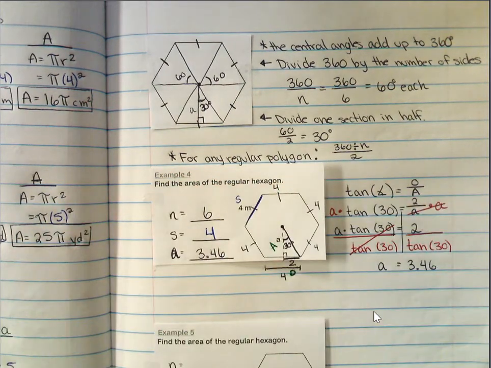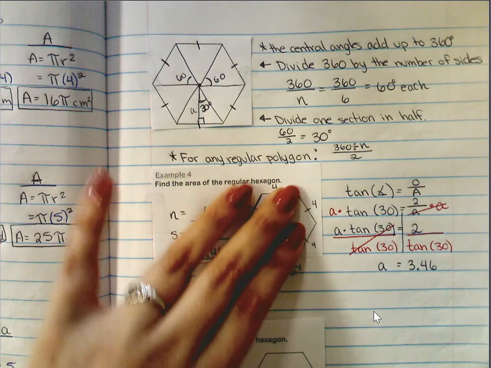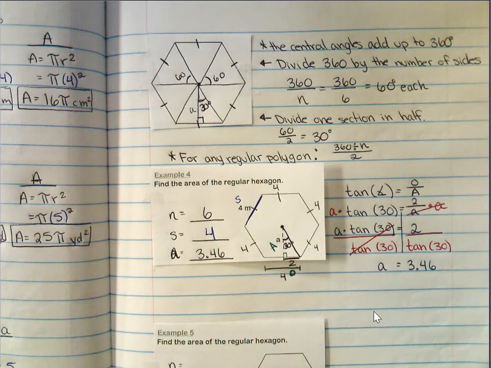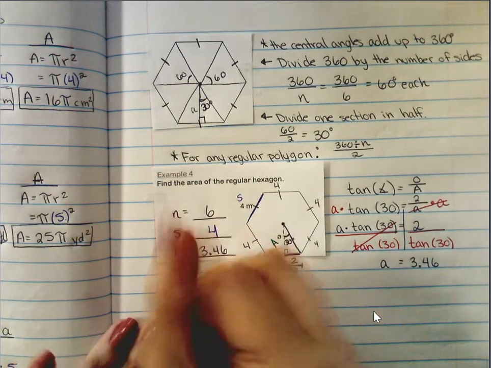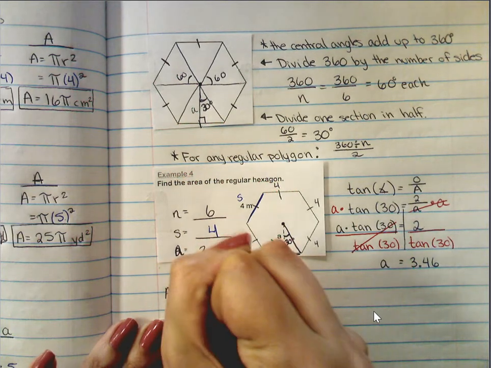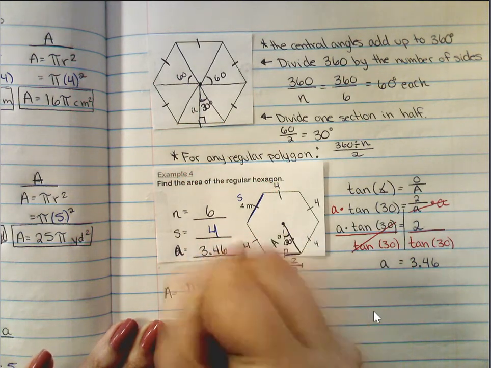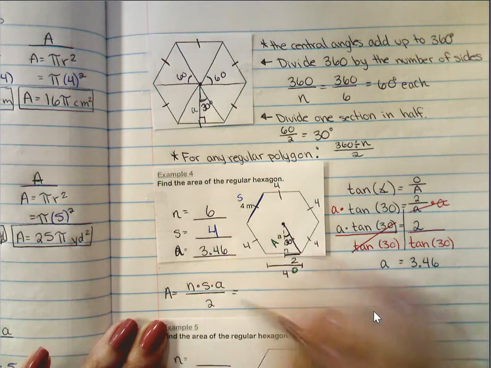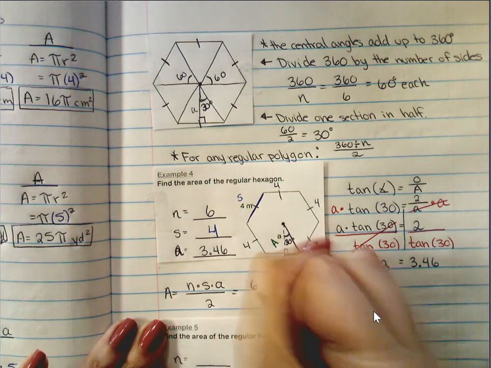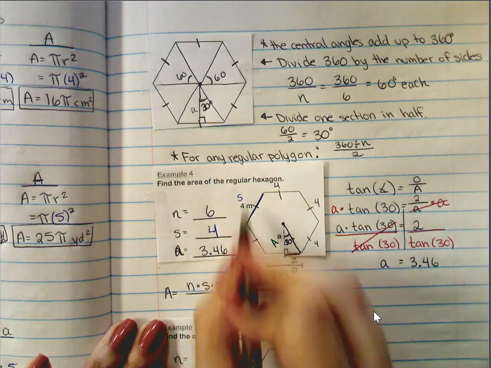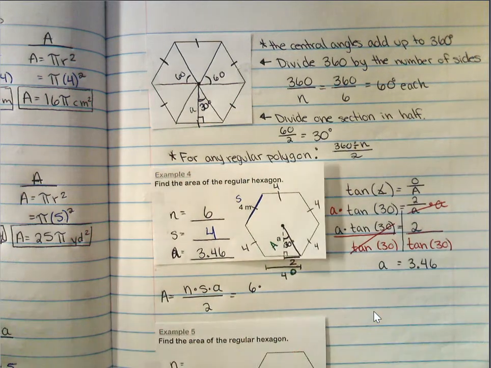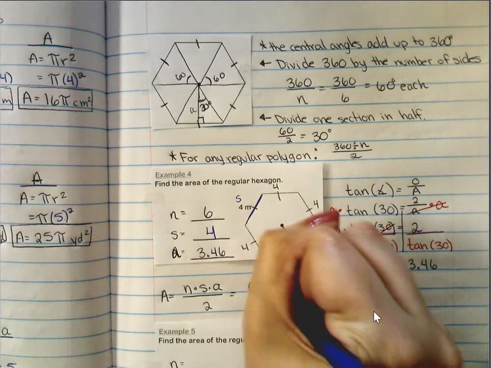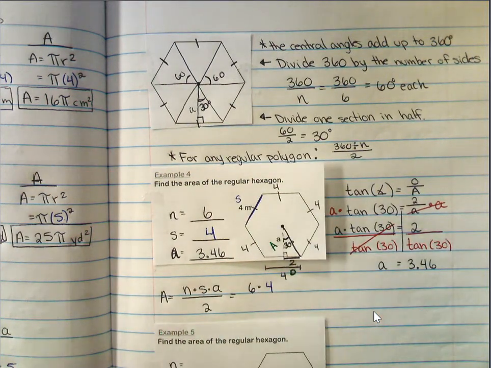And so now I can find my area. All I gotta do now is plug it into my formula. If you remember the formula, NSA divided by 2. Number of sides, 6. Side length, 4. Apothem is 3.46 right there.